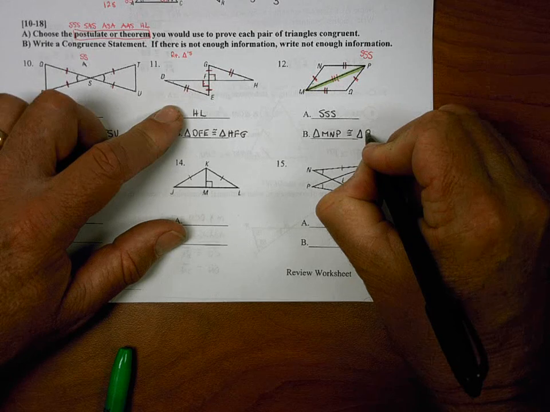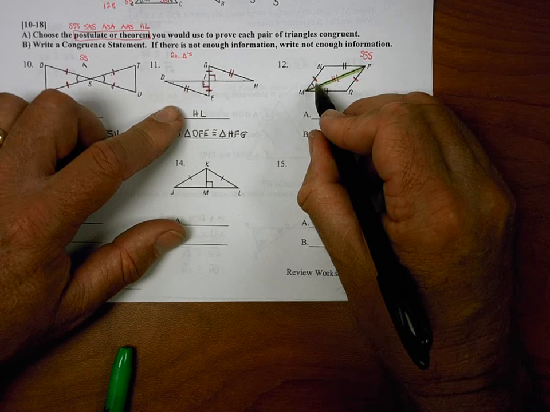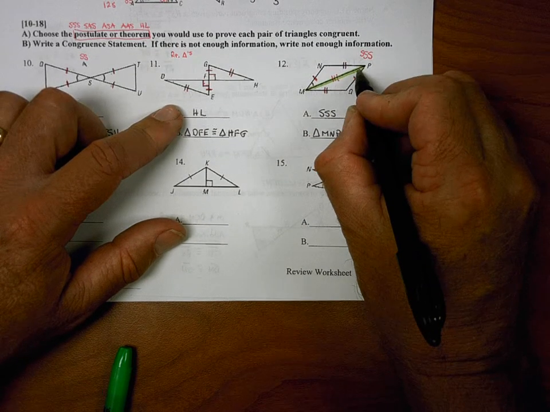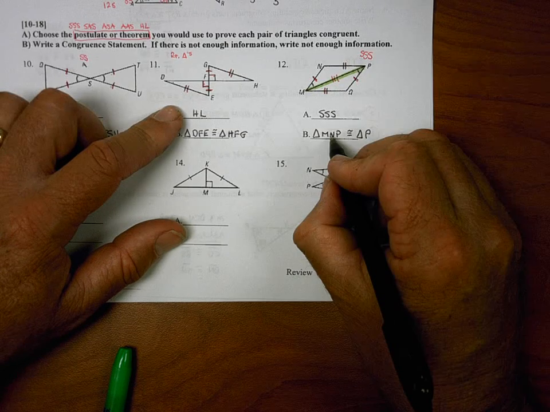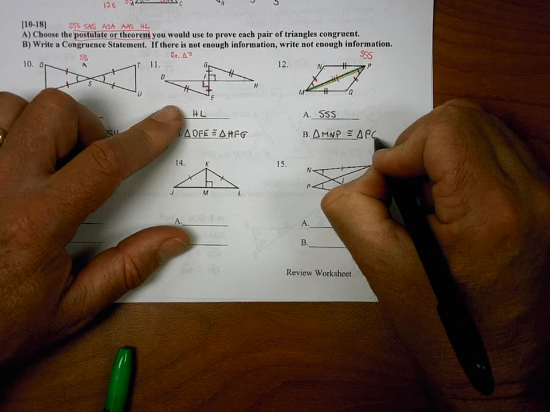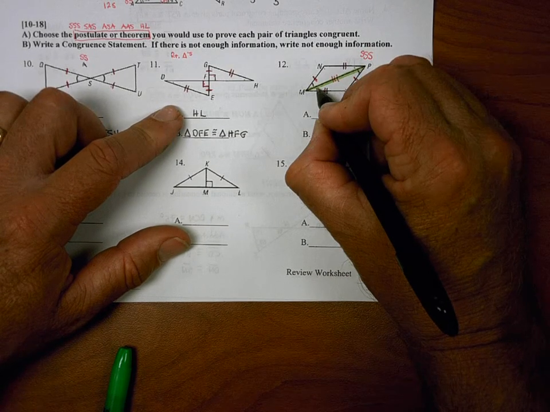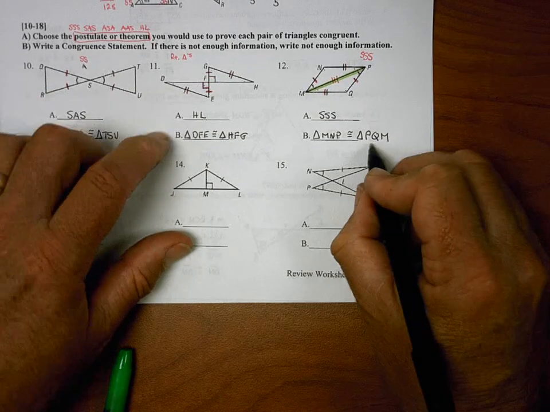Now how do I know that? One way that I check is, notice that angle there where the M is between the 1 tick mark and the 3 tick mark. So that would have to match up with P, which is between the 1 and the 3 tick mark. Okay, N is over here. N would match up with, I think that's a Q. Okay, and then the third letter P, which would be that angle up there, it would match up with that angle down here, which we would use as M. So that could be my congruent statement for number 12.